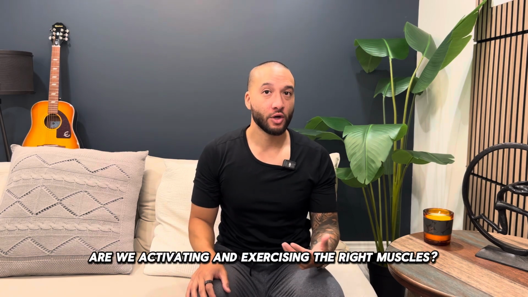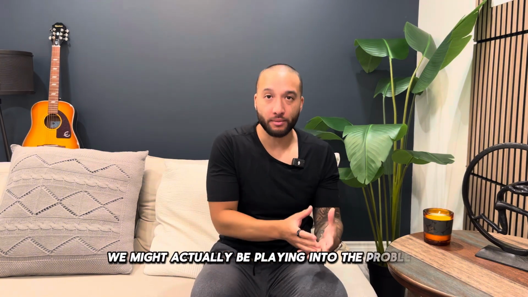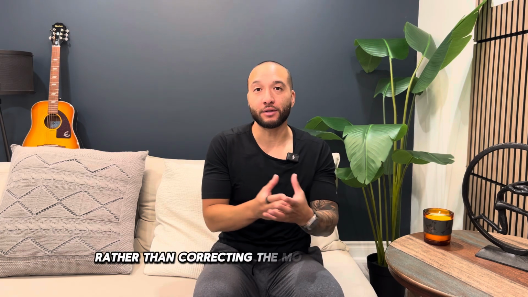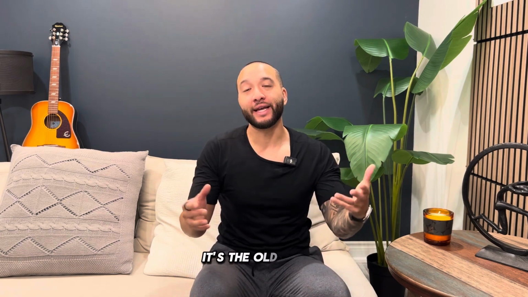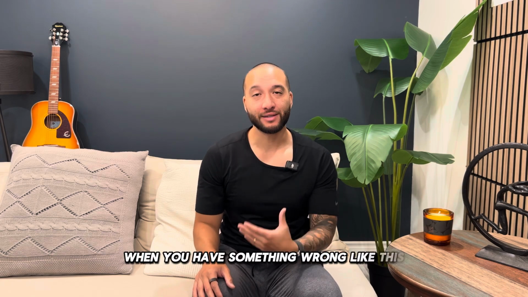Are we activating and exercising the right muscles, or are we just dominating? If we just do exercises where we're working against gravity and the shoulder is just doing what it wants to do, we might actually be playing into the problem rather than correcting the movement dysfunction. It's the old saying, practice doesn't actually make perfect. Perfect practice makes perfect. So do not tire out your shoulder while exercising when you have something wrong like this.